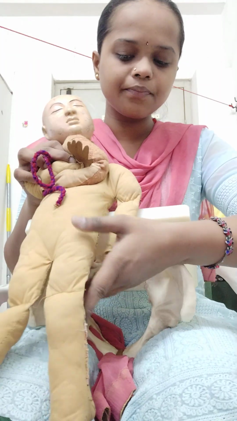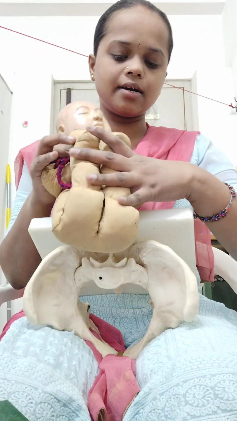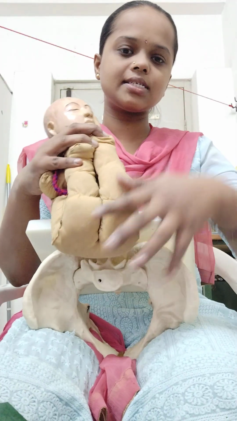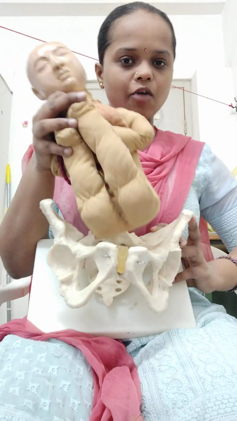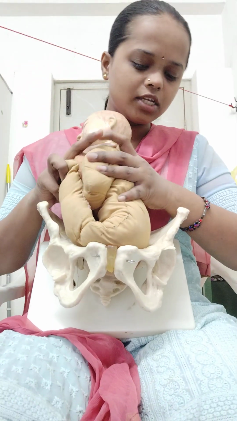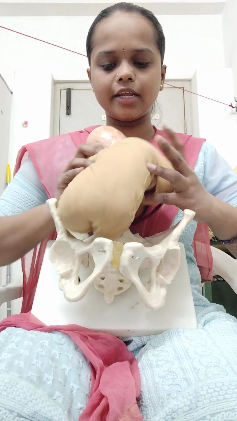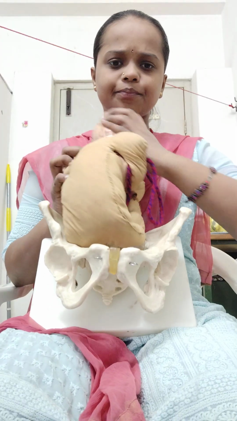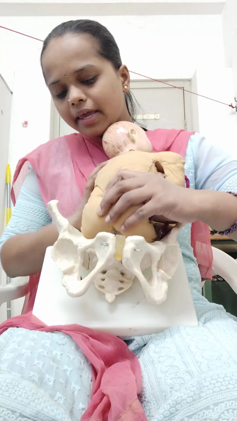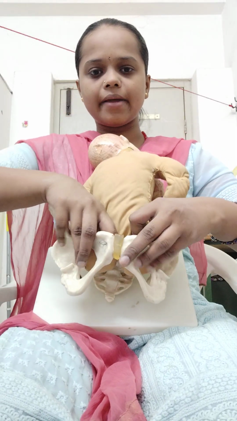Here the attitude is frank breech, that is hips are flexed and legs are extended. Okay, so that is the attitude. Then comes the denominator is sacrum, and the position I want to teach you is left sacro-anterior. Okay, so that is the left side, and then left sacro-anterior. Again, same, engagement happens when the bitrochanteric diameter crosses the pelvic brim.